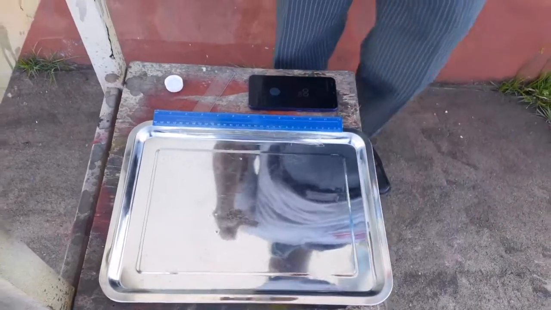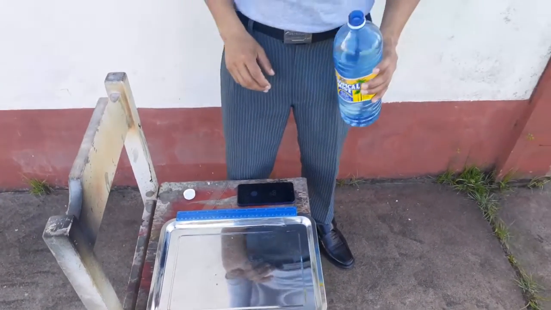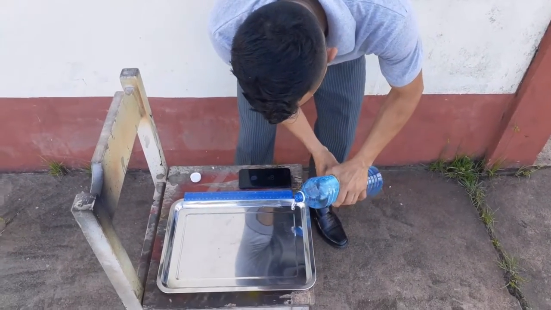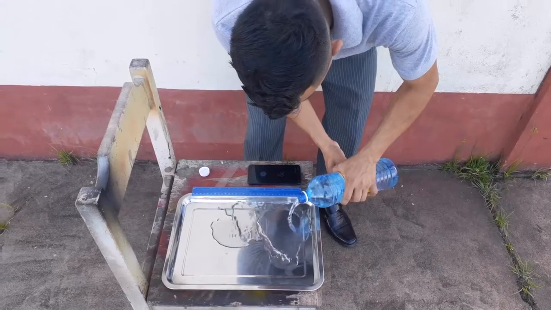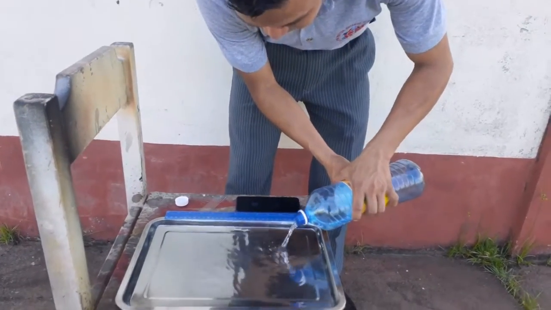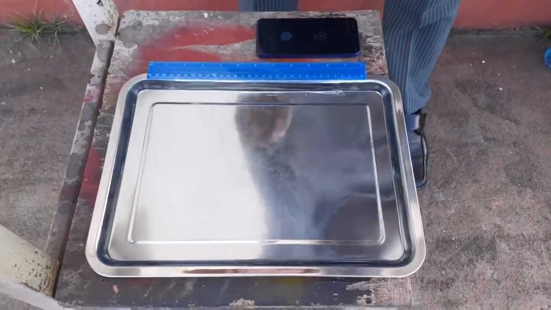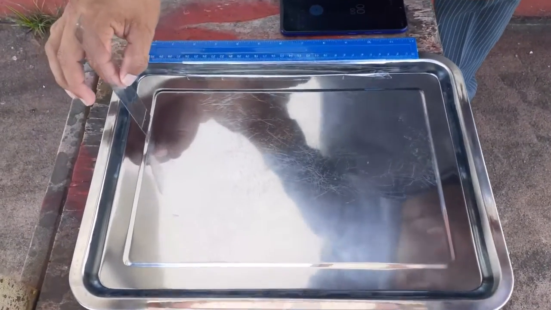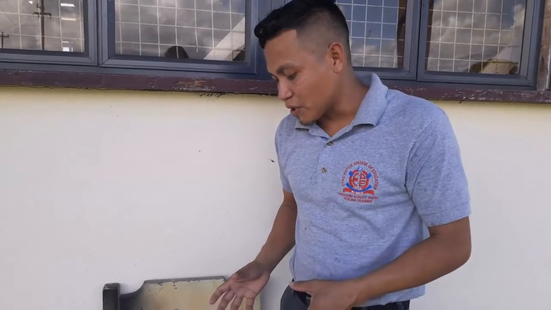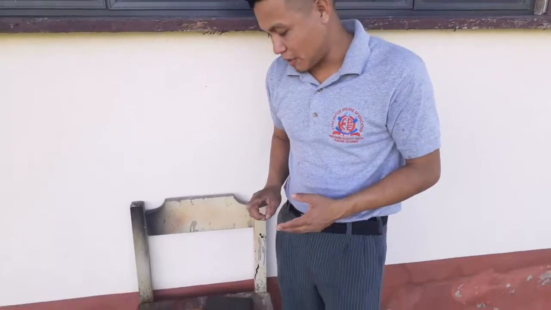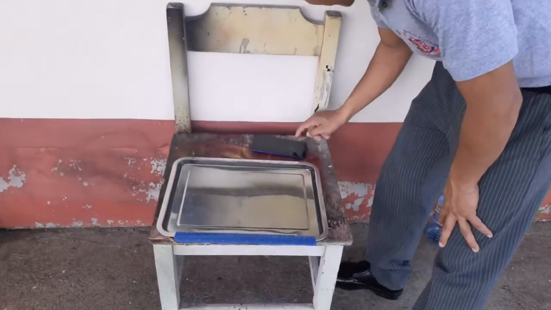Alright, so the first instruction is to fill the container with about 2 cm of water, which is what I'm doing now. Alright, so we will take the measurement of the water. It is nearly 2 cm, almost 2 cm of water here. Now that I've filled the container with water, I will tap the surface once every second. So I'm going to start my timer.